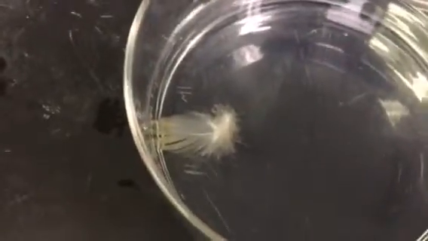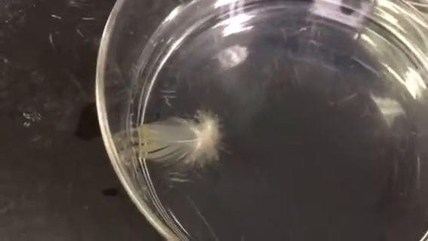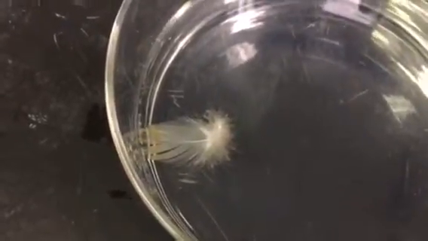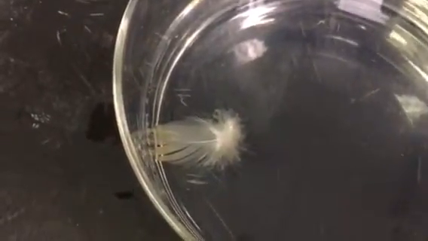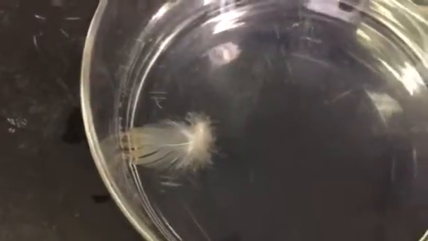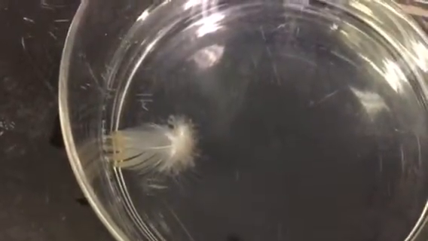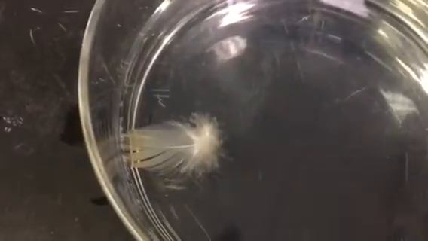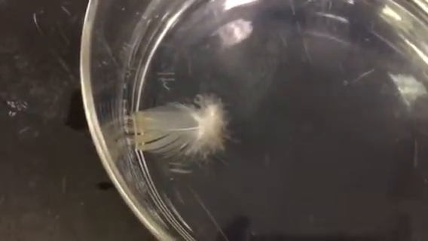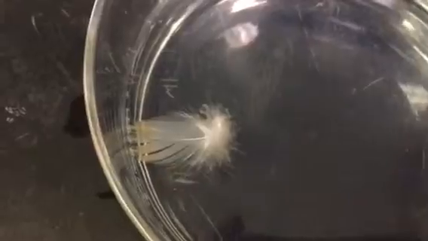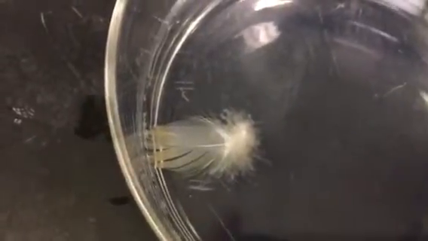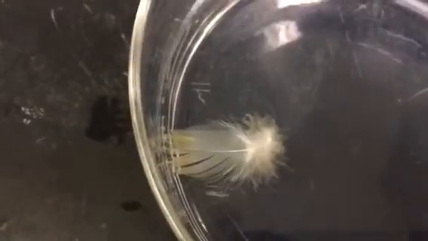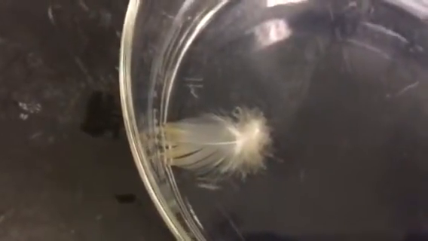Okay, after about an hour and 45 minutes, you can see the water encroaching on the feather that's suspended in the solution of the surfactant. That's the PEG 13 oleate or PEG 14 oleate. Clearly the feathers are wetted by this solution.